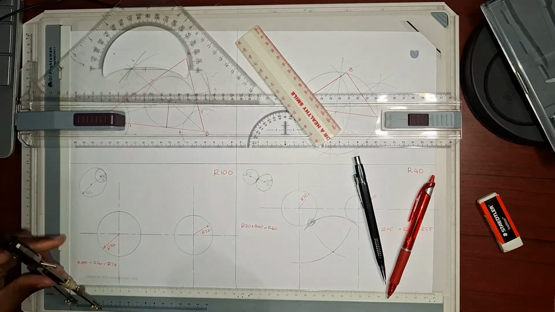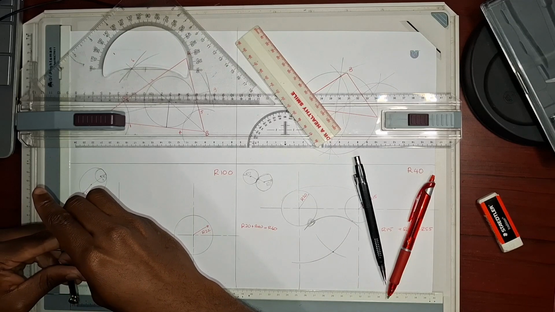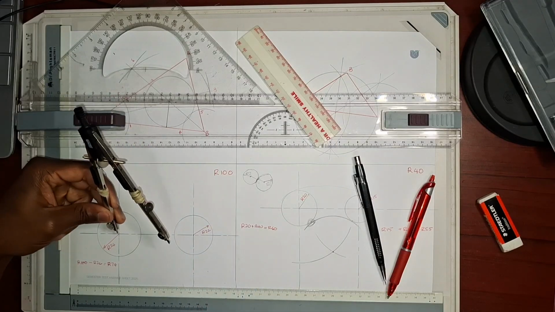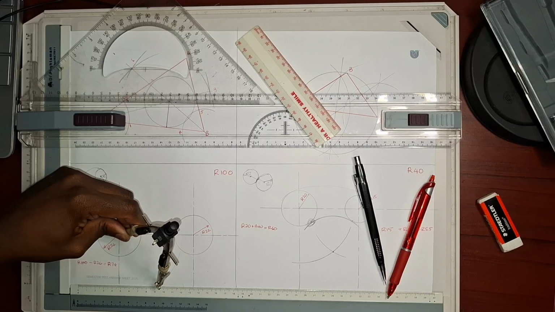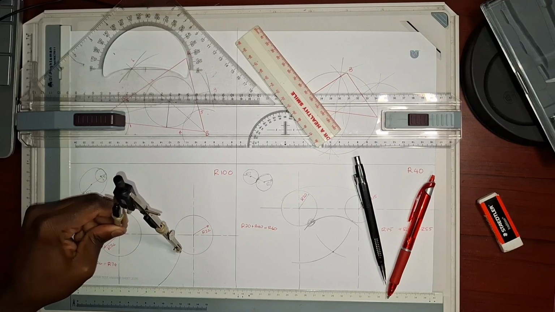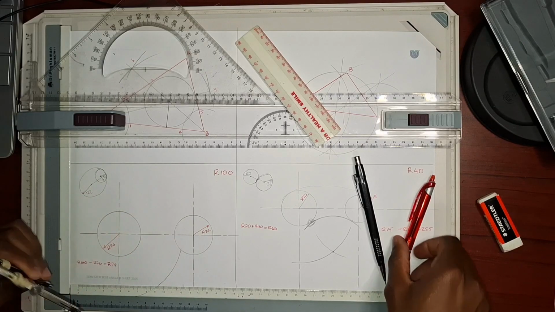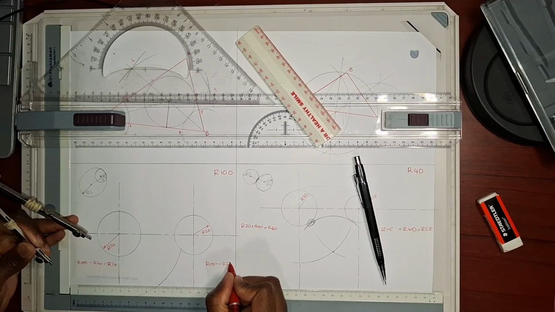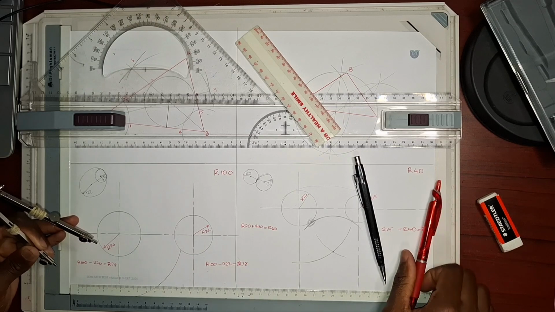on your compass. 74, just like that. And then compass needle at the center of the bigger circle, and then you describe an arc. Now we might have a problem with the space. Okay, and then for the smaller circle, you say R100 minus R22, which gives you R78, right?